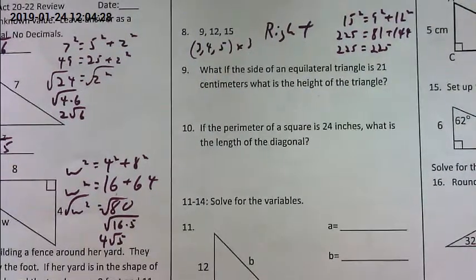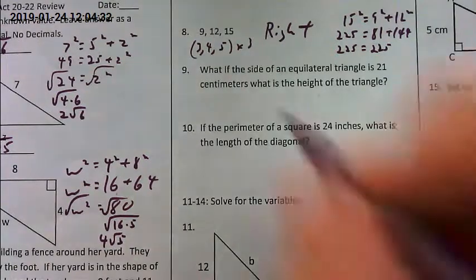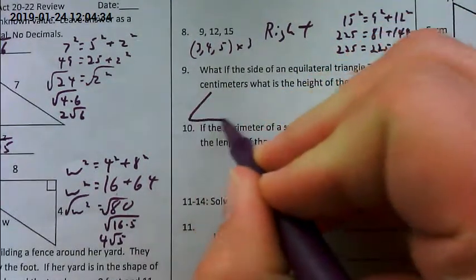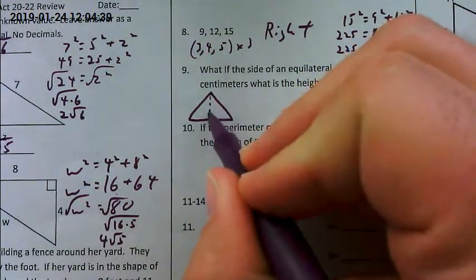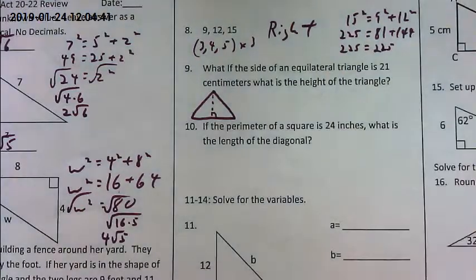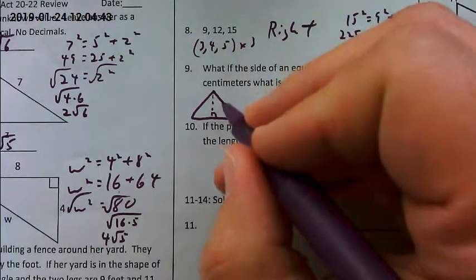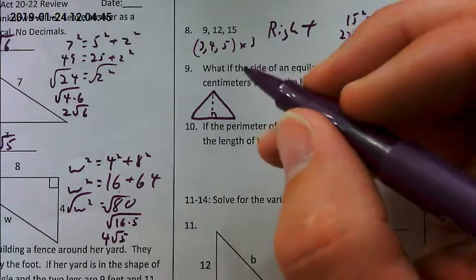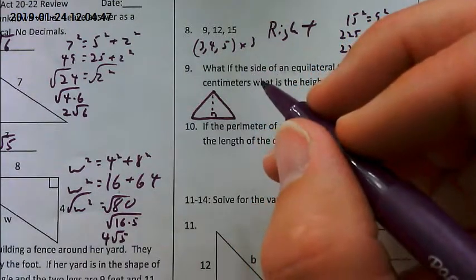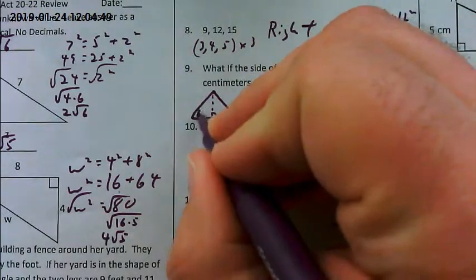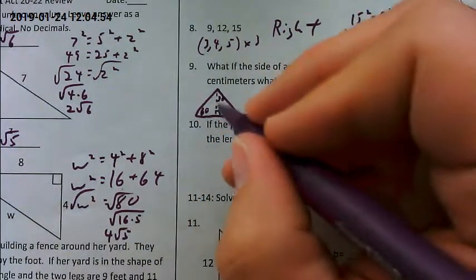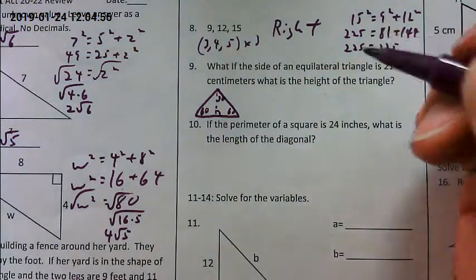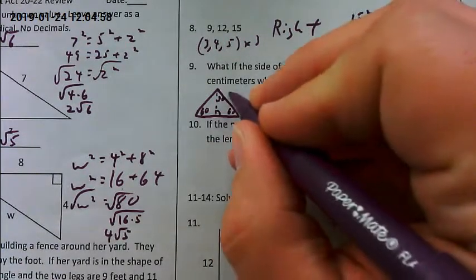Number 9. What if the side of an equilateral triangle is 21 centimeters? What is the height of the triangle? So we did a couple problems like this from our book. When we had an equilateral triangle, and we drew in a height, it split it into two what type of triangles? Right, what type of right triangles? Not isosceles. All these angles started off as 60, right? So now this top one is 30. It's a 30, 60, 90 right triangle. The original sides were 21.